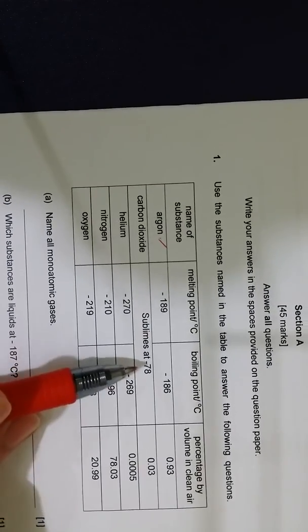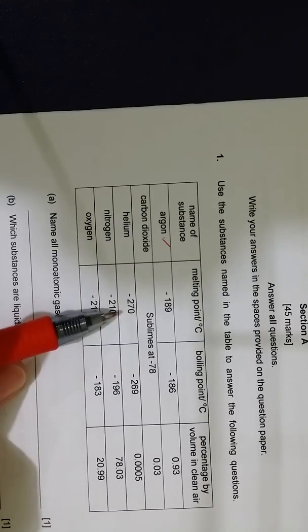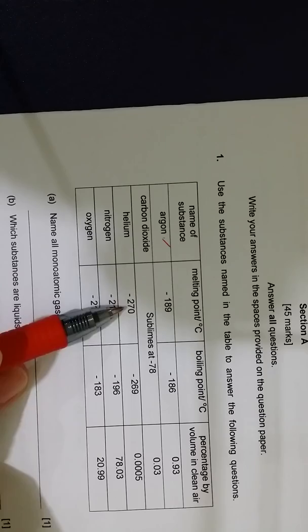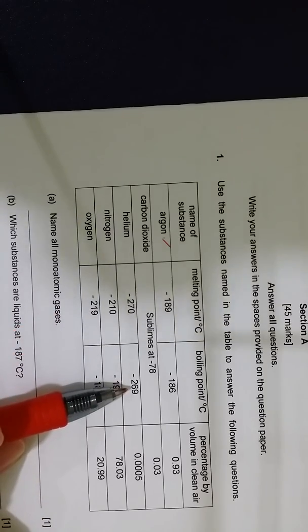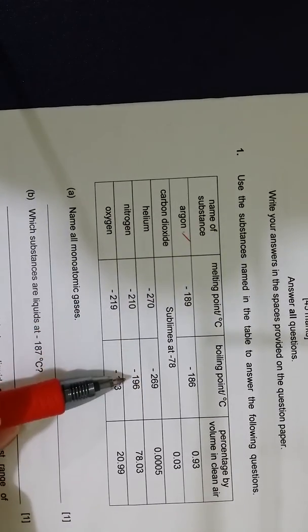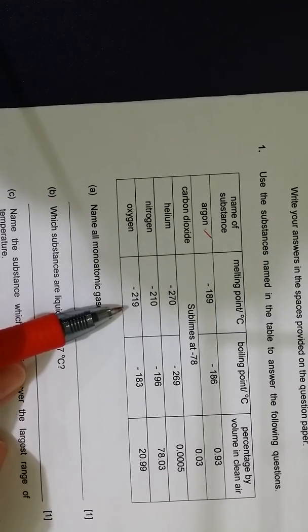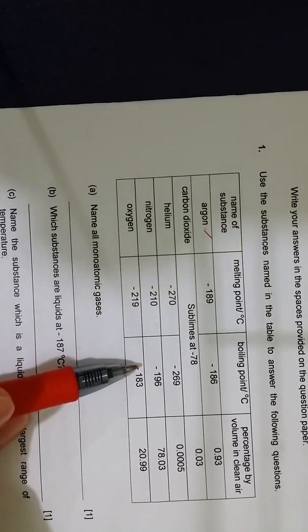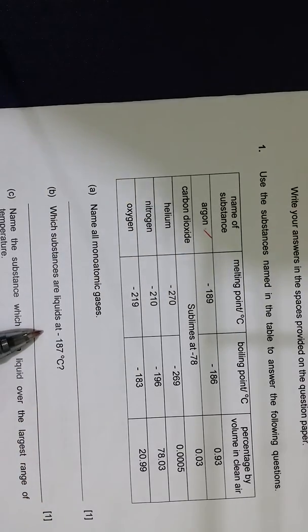How about carbon dioxide? Carbon dioxide is not. Helium: is negative 187 in between negative 270 and negative 269? It's not. How about nitrogen? It's also not. How about oxygen? Yes, negative 187 is in between these two temperatures. So the answer for this question is argon and oxygen.